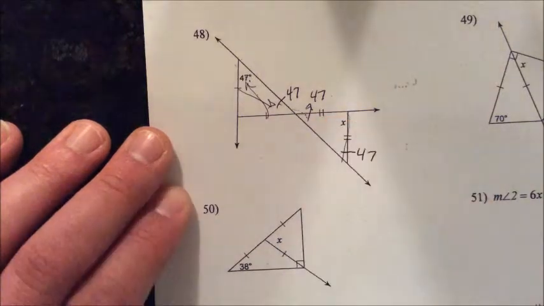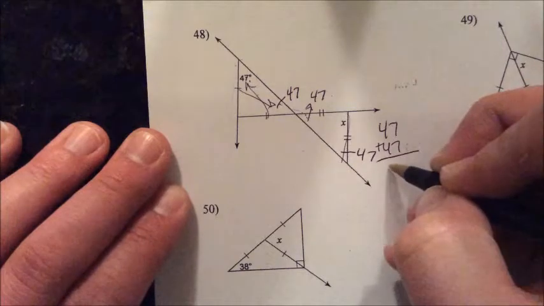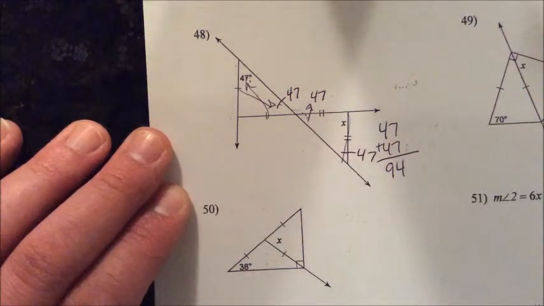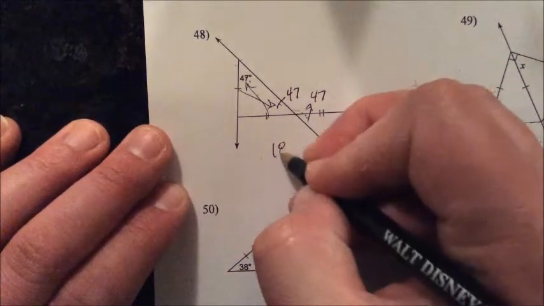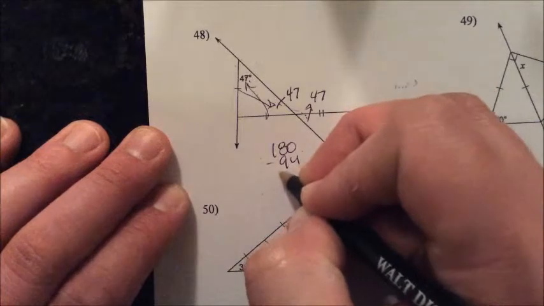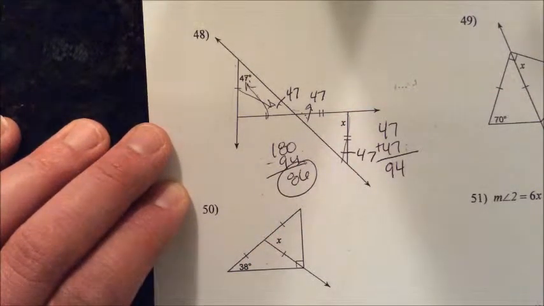However, we're looking for the top angle up here, so what we do is 47 plus 47, 94, and we do 180, take away 94, so our angle there is 86 degrees.